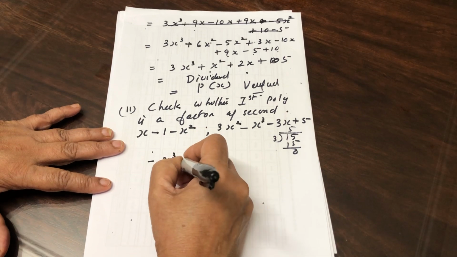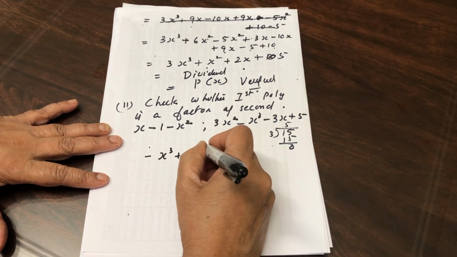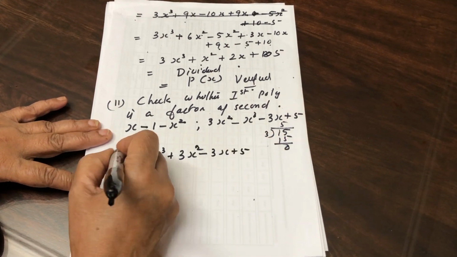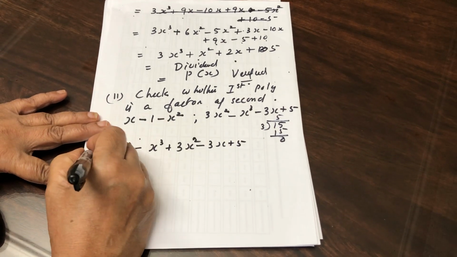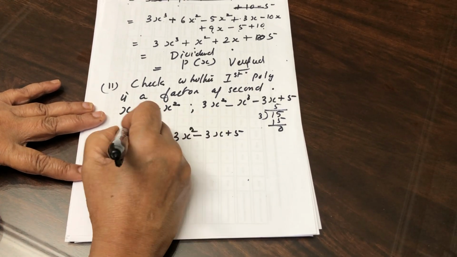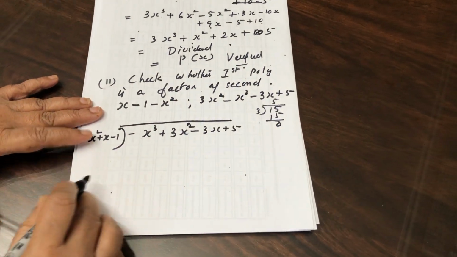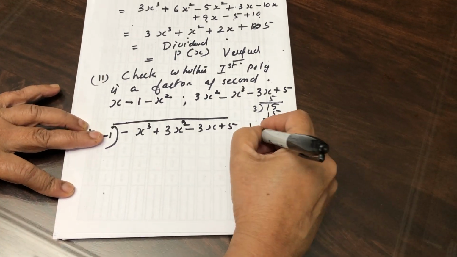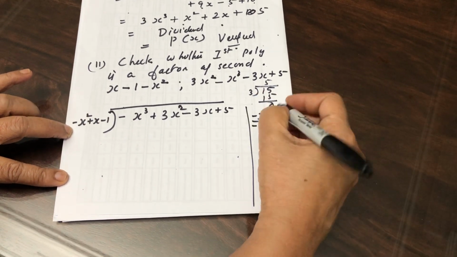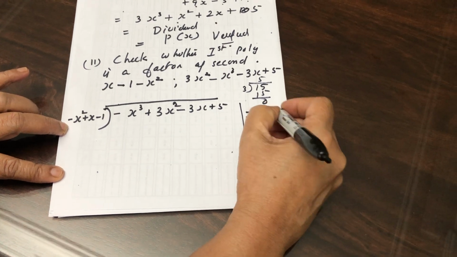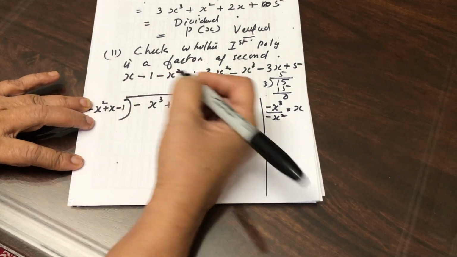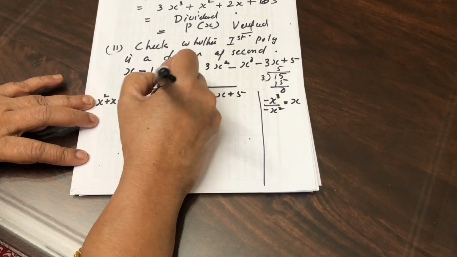Minus x cube plus 3x squared minus 3x plus 5 divided by, next is minus x squared plus x minus 1. First one is minus x cube by minus x squared. Minus minus will become plus. X cube by x squared is x. So therefore the first term in the quotient is x.